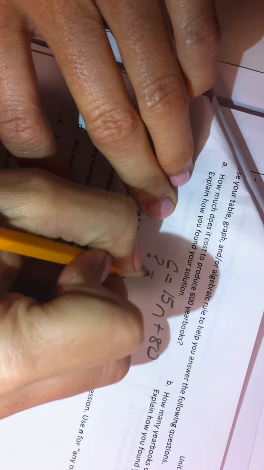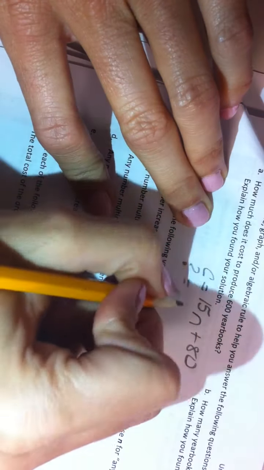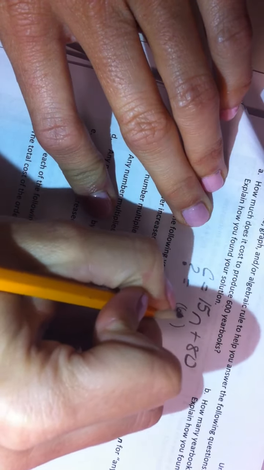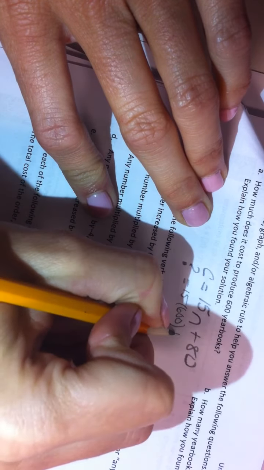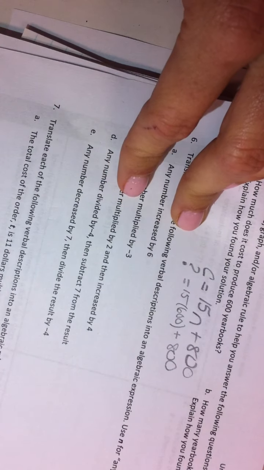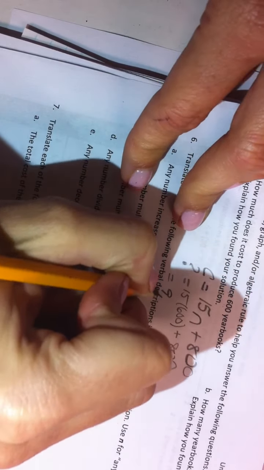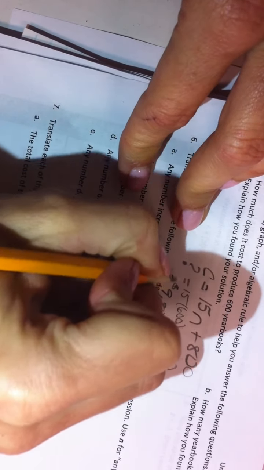So I'm looking for the C, so I'm going to replace the C with a question mark. To produce 600 yearbooks, so I'm going to replace my N, number of yearbooks, with 600. PEMDAS says do multiplication first, so I'm going to do 15 times 600. And then I'm going to add $800 for the software, and you get $9,800.